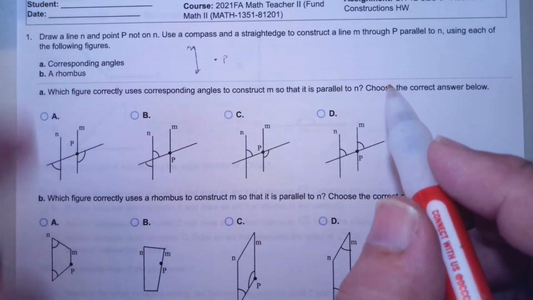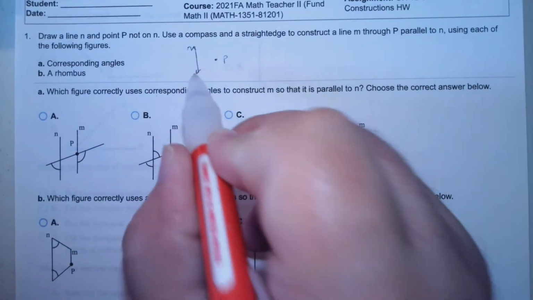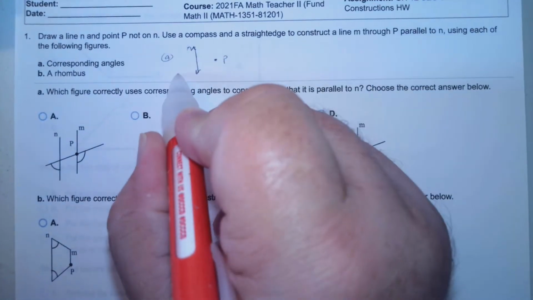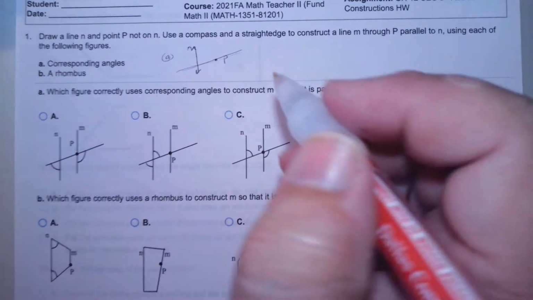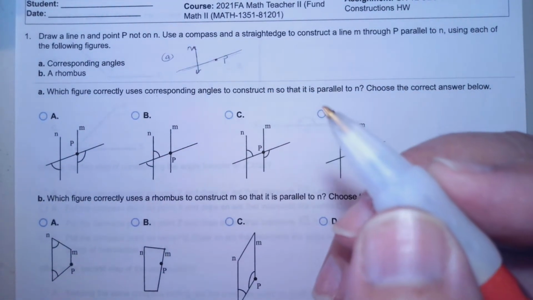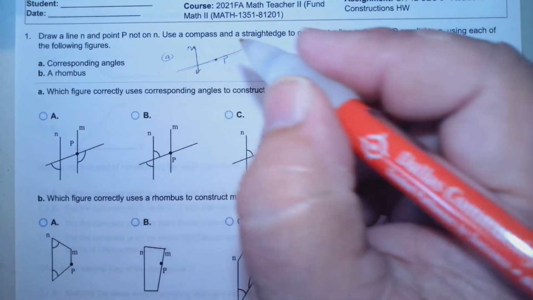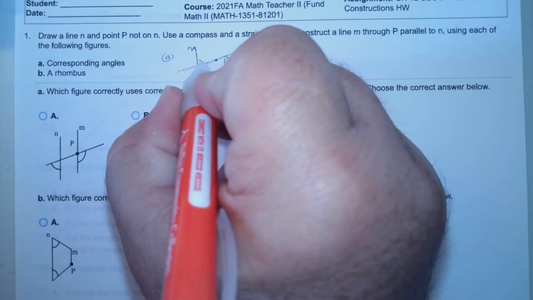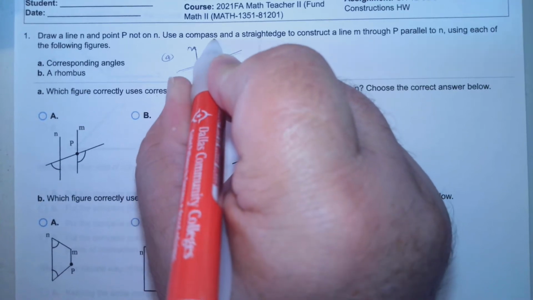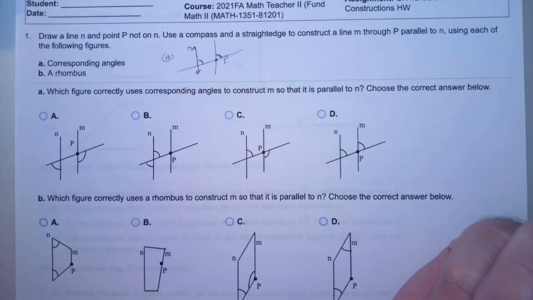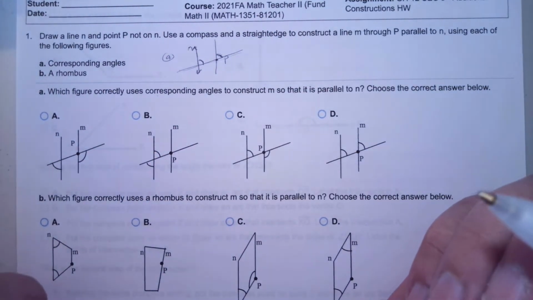Okay, corresponding angles. So for the first one, A, we have to draw just a line through P crossing N. What do we know about this? In order to be parallel, we have to figure out an angle. Whatever that angle is, we come over here, draw the same thing, and they have to have the same angles. It's called the corresponding angles theorem.